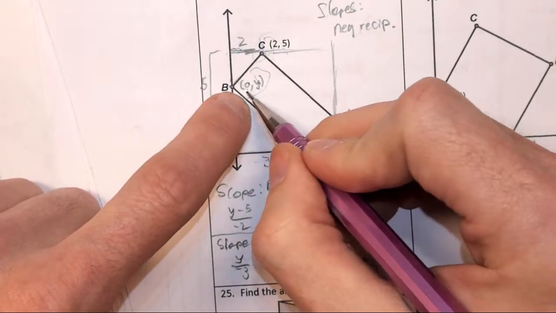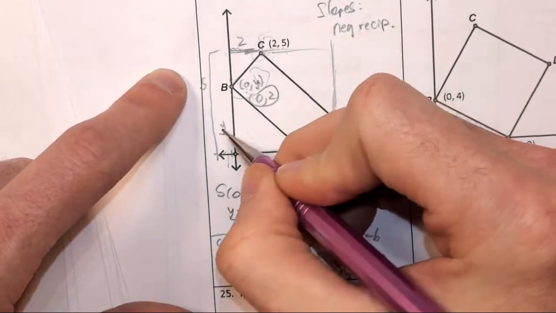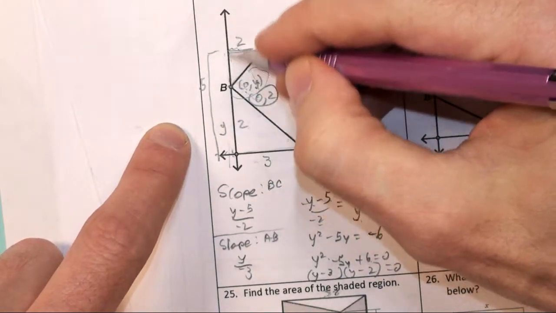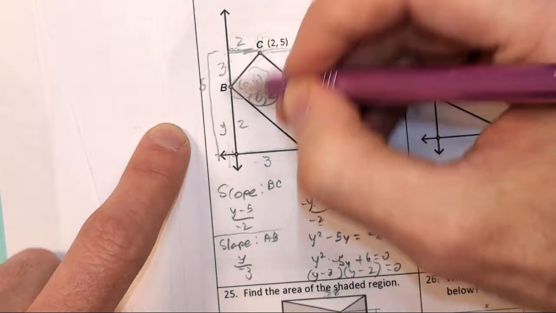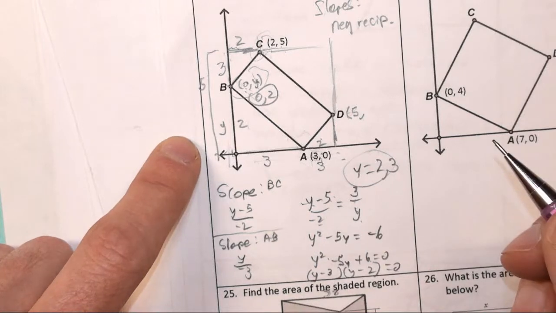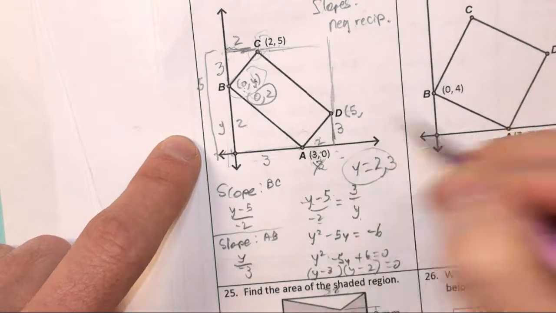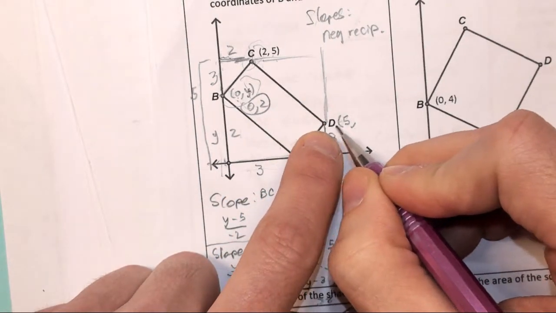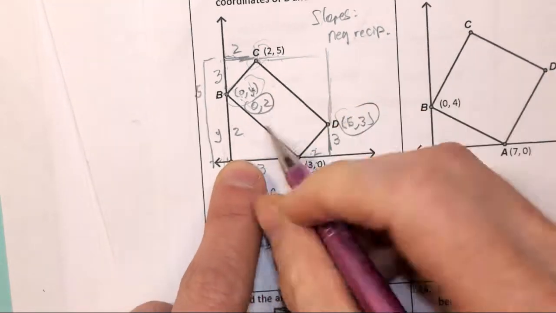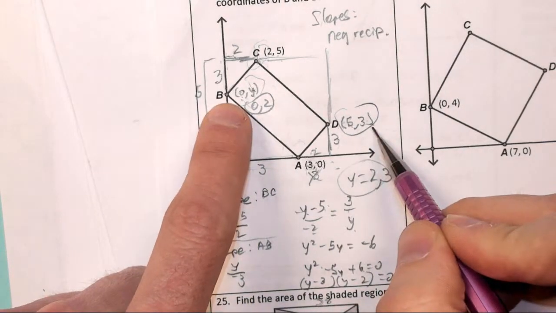It's possible that this is the point (0, 2). So that makes this piece here equal to 2, and what would be left over for this part up here is 3, to make the whole thing equal to 5, which means that this part down here is also equal to 3. Whoops, not this piece, that's already a 2. This piece was 3. So our first coordinate for D would be (5, 3). So here's one possible answer: (0, 2) together with (5, 3) for B and D.